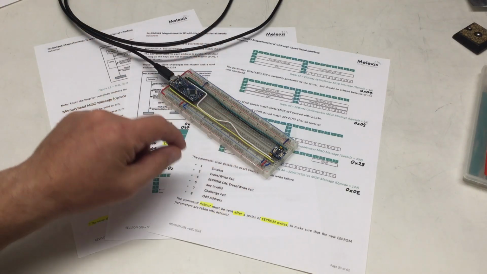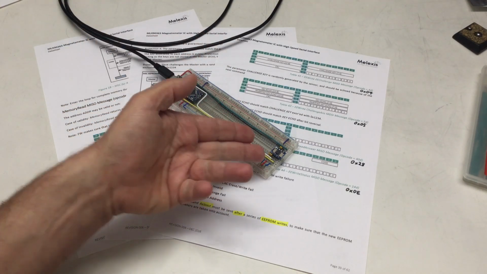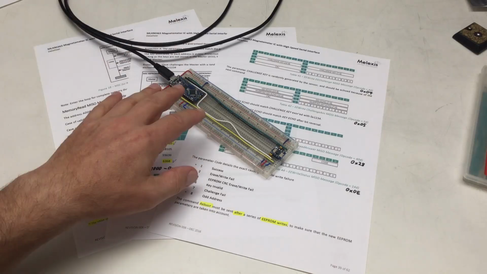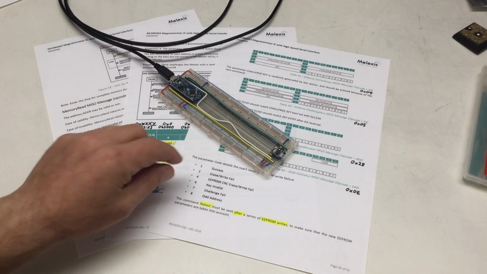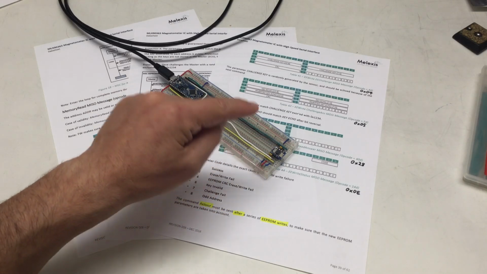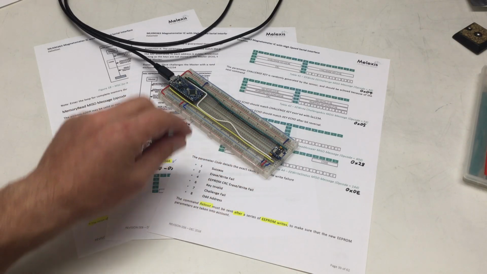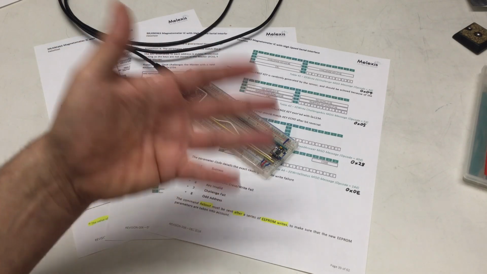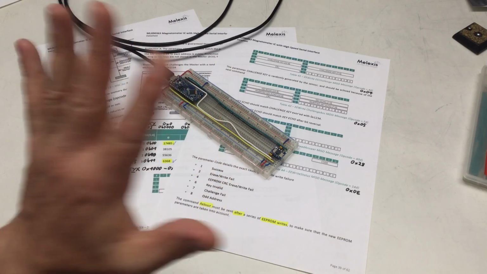Now, being able to write raw 16-bit words to the thing's EEPROM is nice. But what we really want is to write specific configuration parameters to its EEPROM. And that's exactly what we will do in this video.